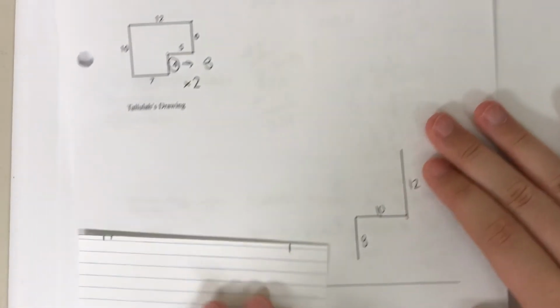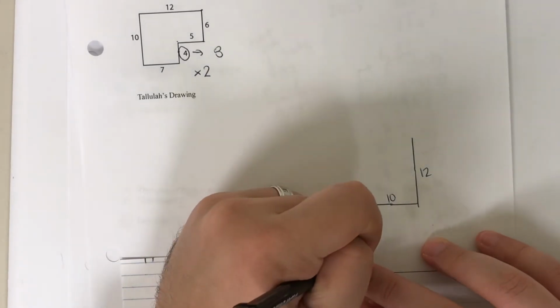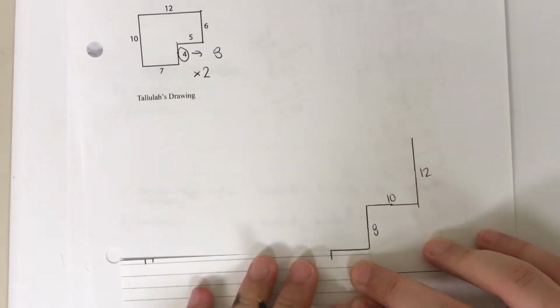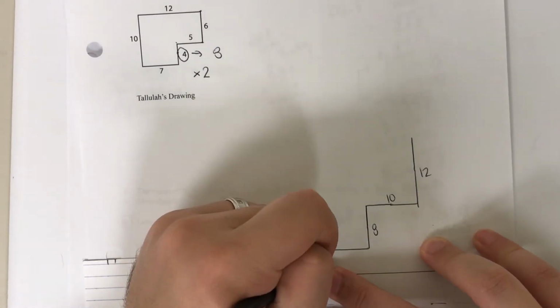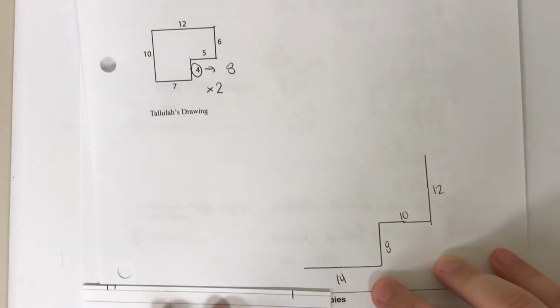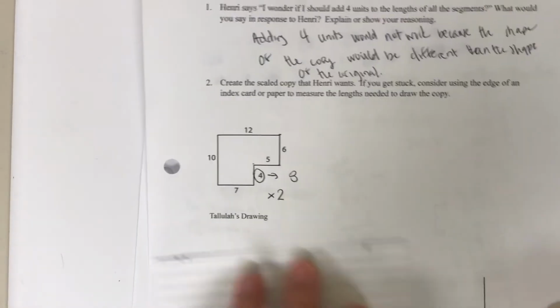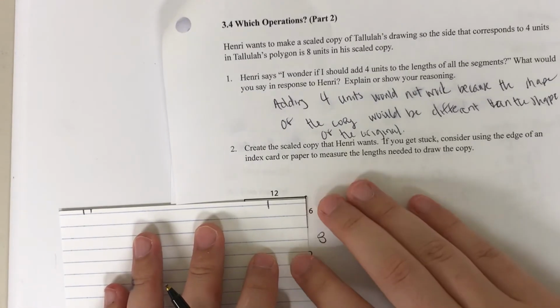You see I measured there. Double my 7. This is my bottom. So, boom. That's my 14. And then I'm going to do my 12. I'm going to measure up here again as perfectly as I can.